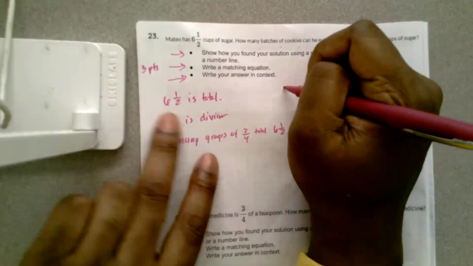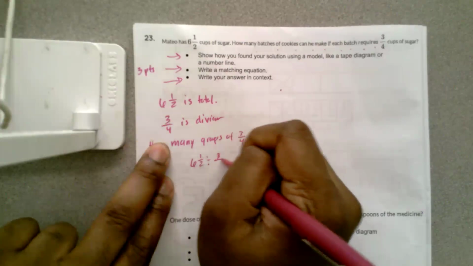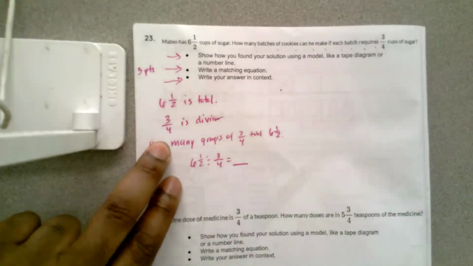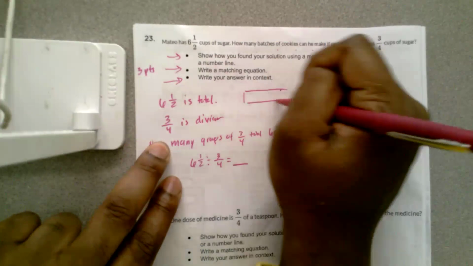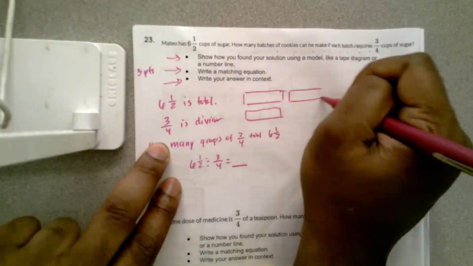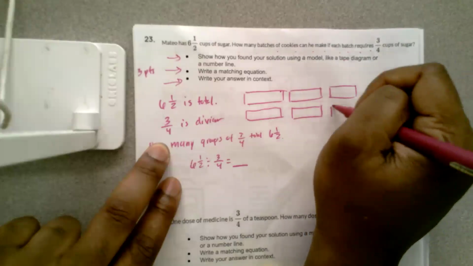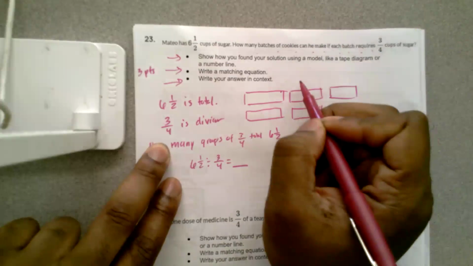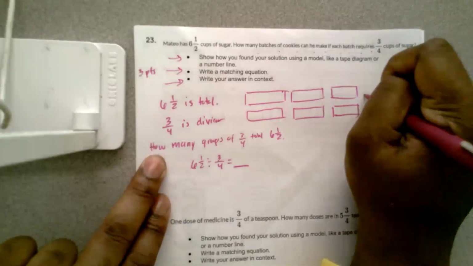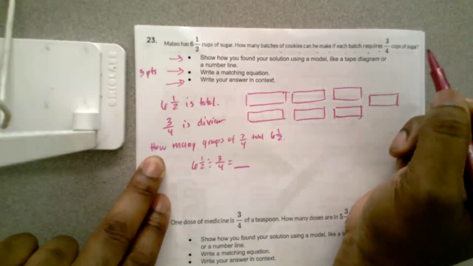So I need to represent 6½ divided by 3/4 equals an unknown number. So in my model, I need 6. Watch this. That represents 6 wholes, but I need to represent 6½, so I need another model to represent 1/2, right?